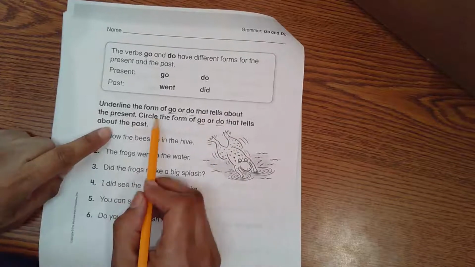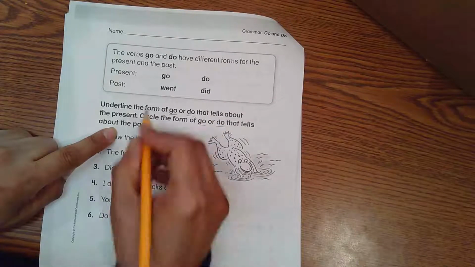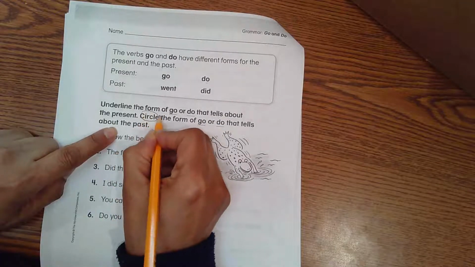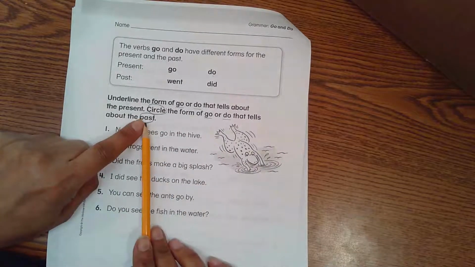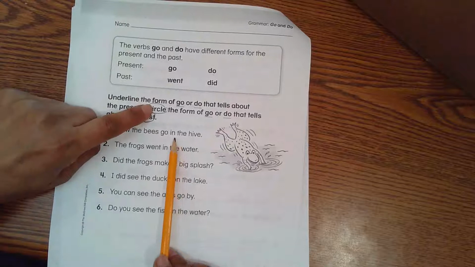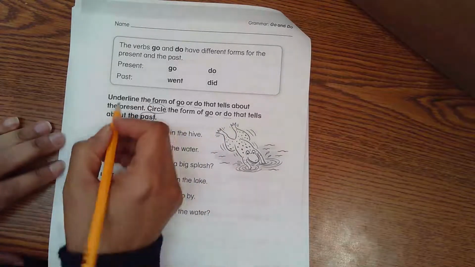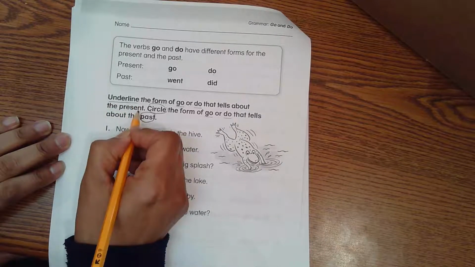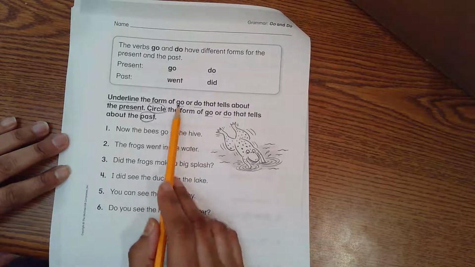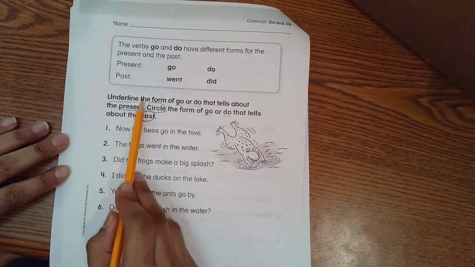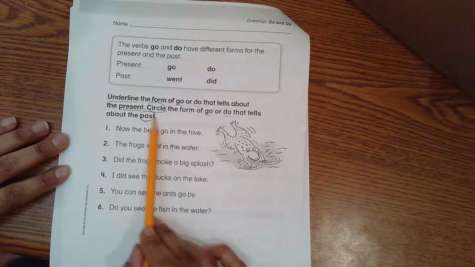So when it's a past, we're gonna circle. If it's a present, we're gonna underline. So I'm gonna circle the word past. When I see my verb in past, I know that I need to circle it. And then I'm gonna underline if it's a present. Underline the word present. So if I see go or do, it's in the present, I underline. If I see went or did in the past, I will circle.